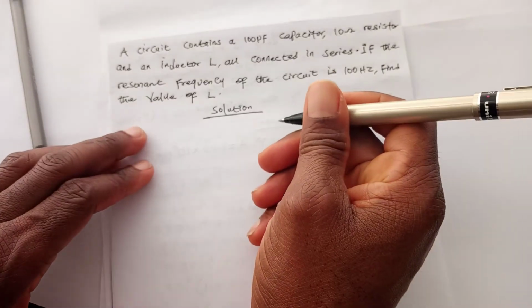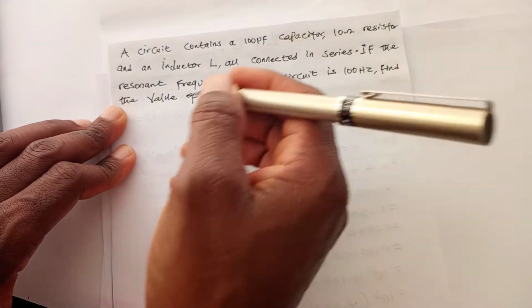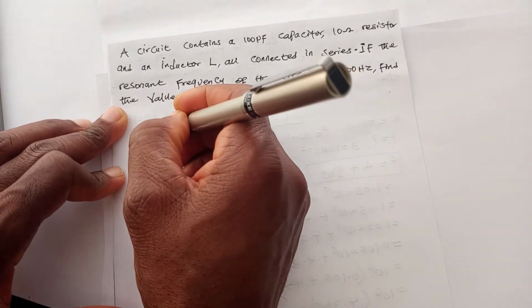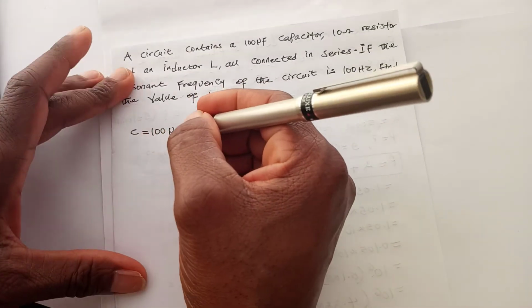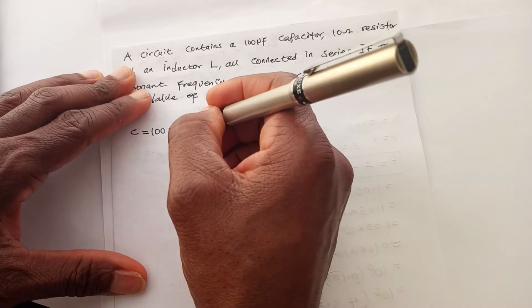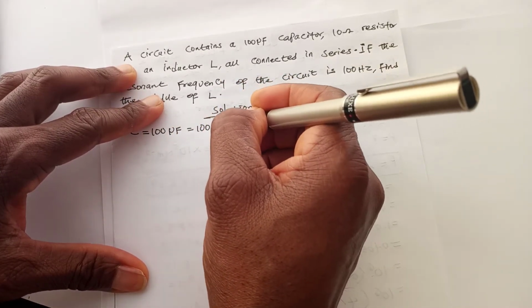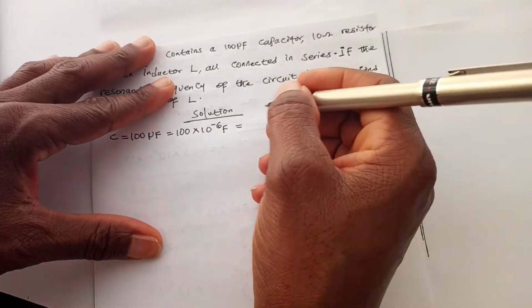Solution. Now, so we have a capacitor, that is C, 100 microfarad. Oh, this is very, very important. You need to convert this. So that is 100 times 10 raised to the power minus 6 farad. Please don't forget to do this.